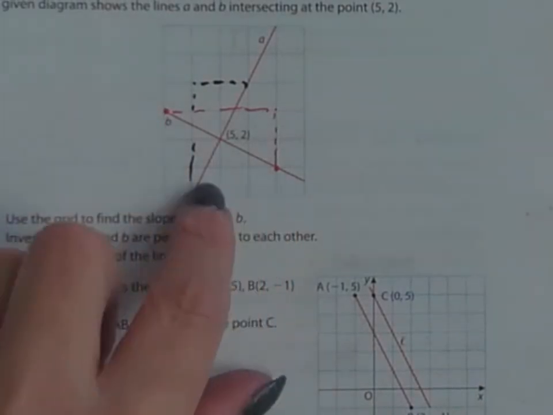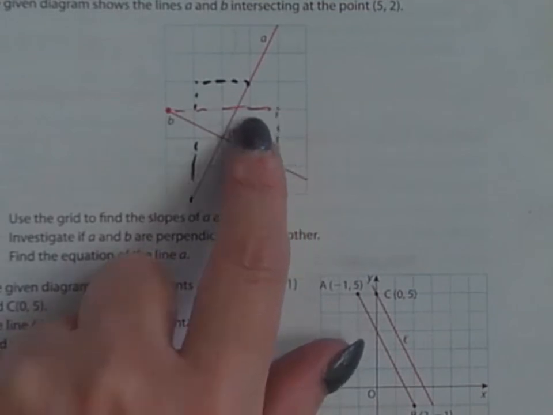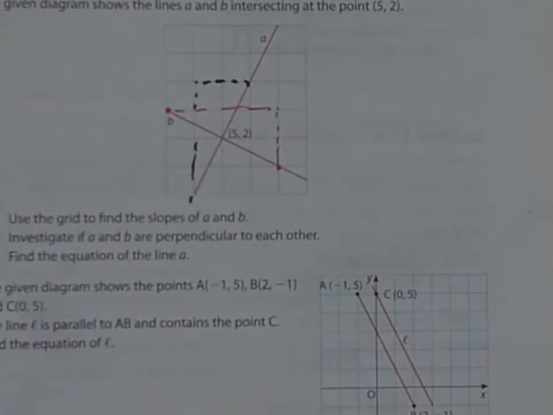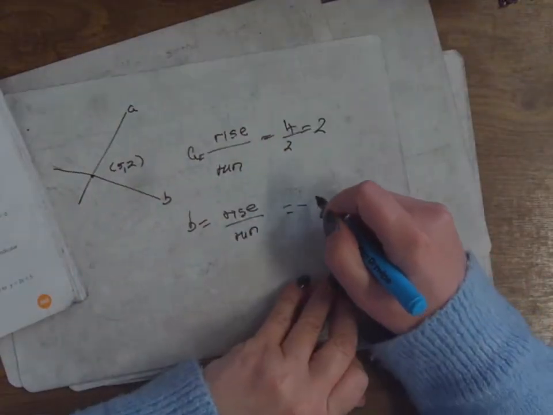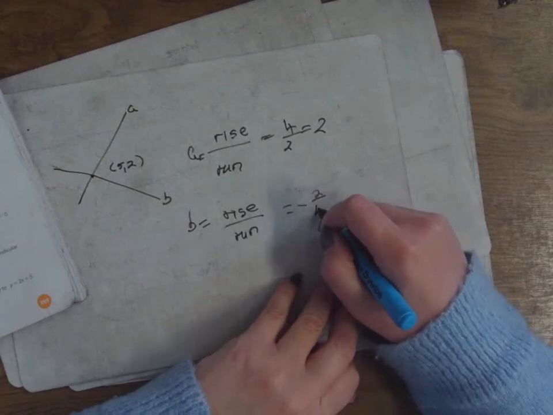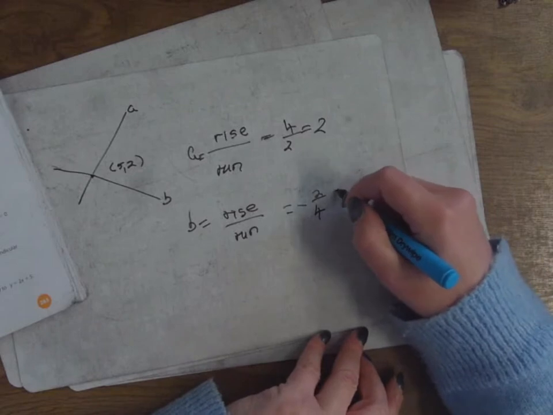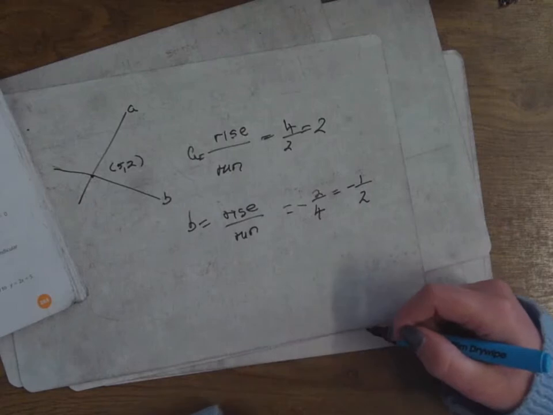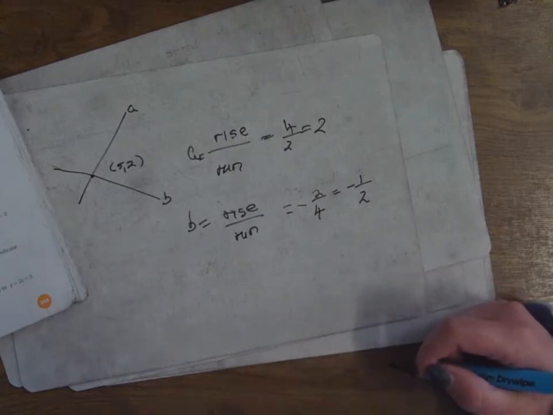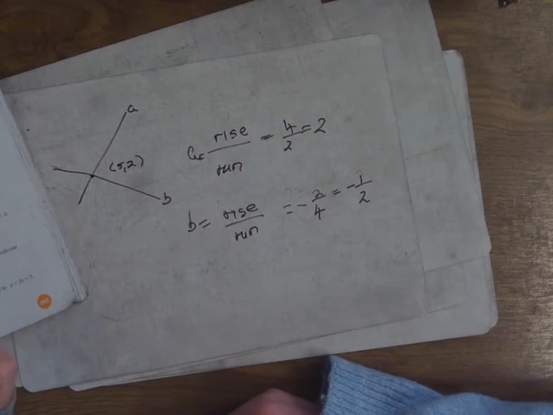Is that alright? So rise is how many boxes up? 2. How many boxes across? 1, 2, 3, 4 across, right? Okay. So the rise over the run for B is 2 over 4, right? And I've already said it's negative, so I've stuck a minus in front of it. Is that okay? Right. Minus 2 over 4 cancels down to minus a half, right? Do you have to cancel it? No, you don't have to cancel it. But we normally do if we can, right?